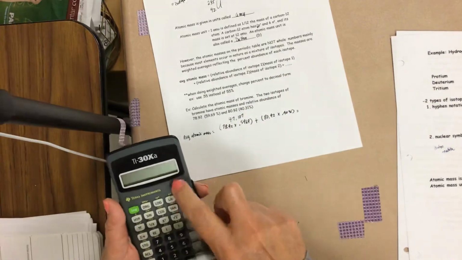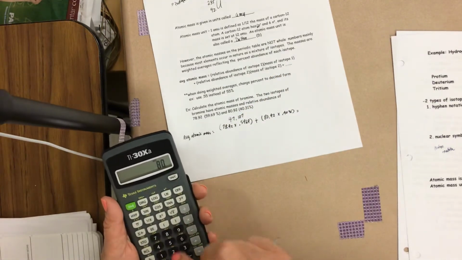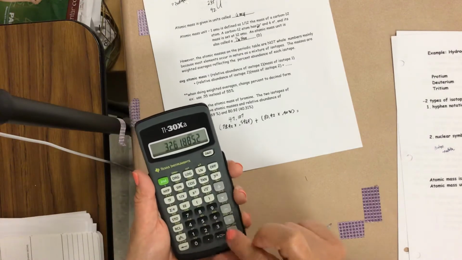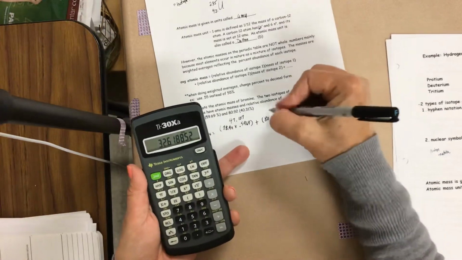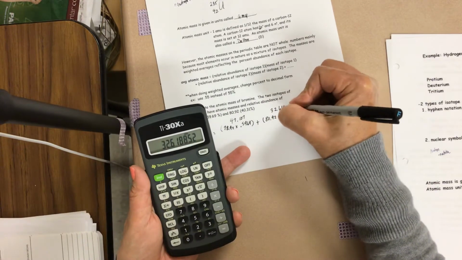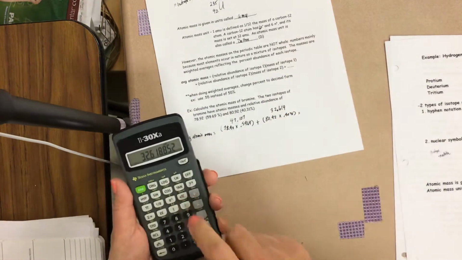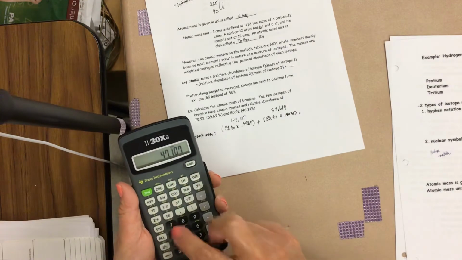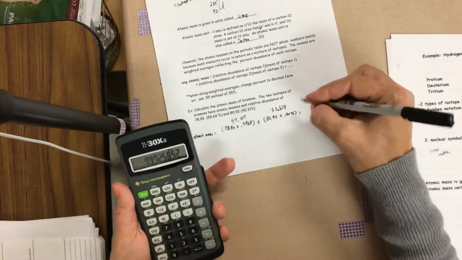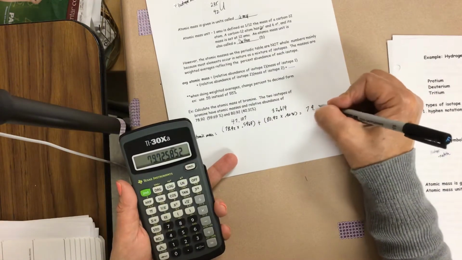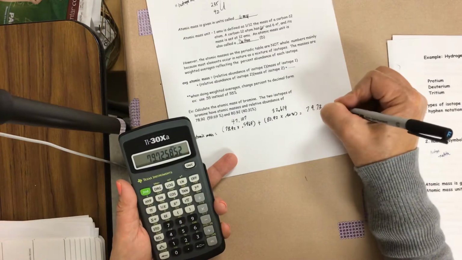So this one turns out to be 47.107. And then we have 80.92 times 0.4031. So that gives you 32.619. Okay, so we're going to add those two numbers up. So we get 79 point, and let's just do this to 2 decimal places, 73 AMU.